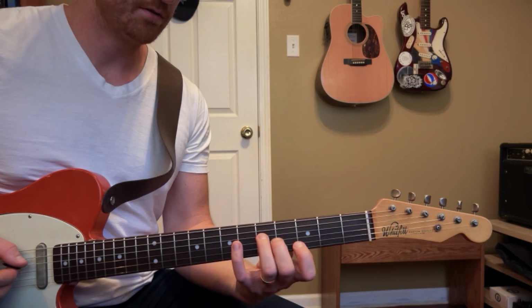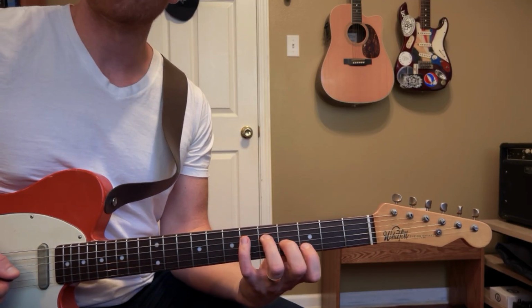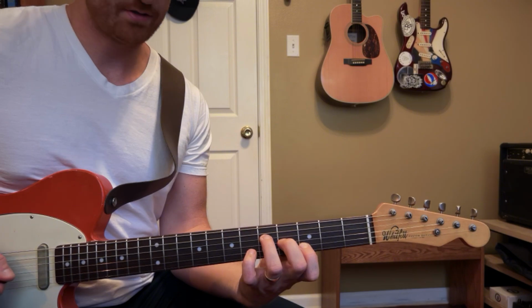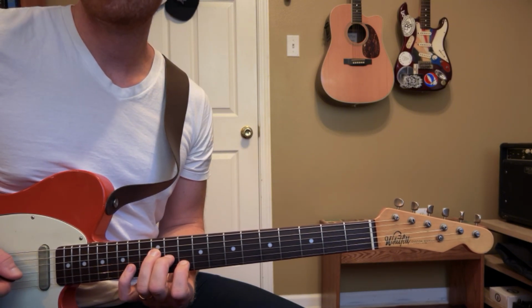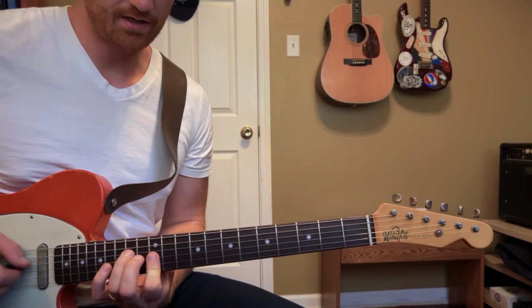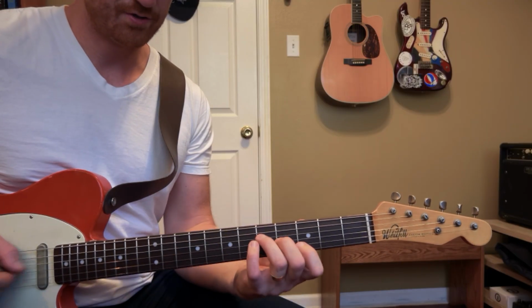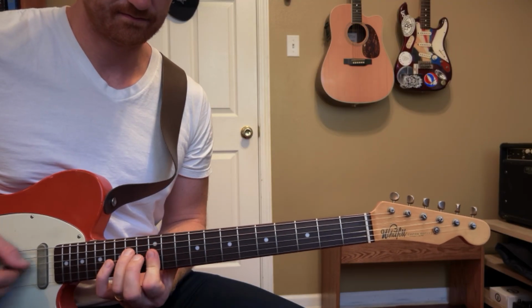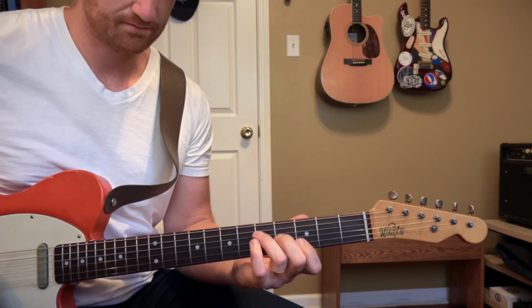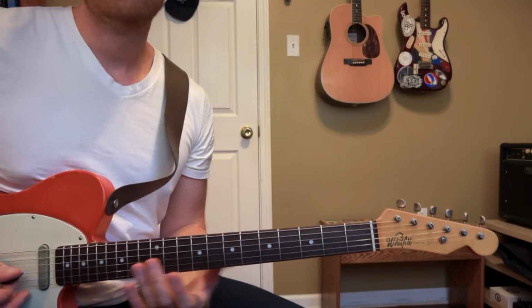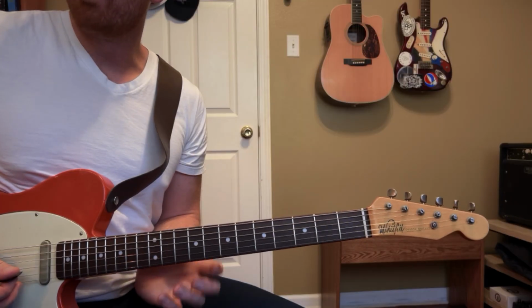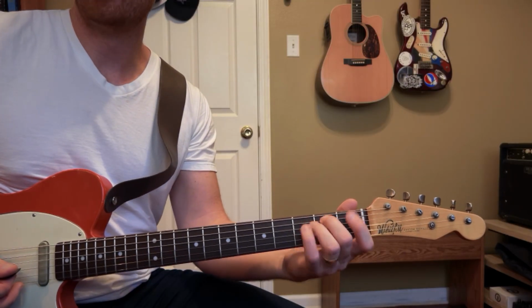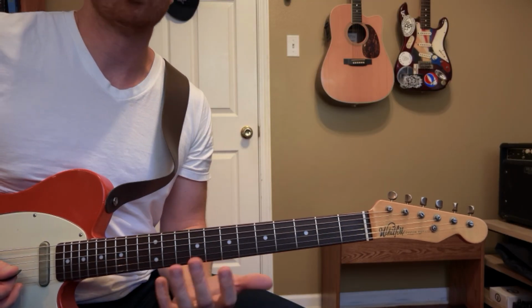Now I go down to the 5th fret, which is G major. Come back up to the 12th fret, which is D major. Right? So that would be E minor, C, G, D. That's already a tighter, more dynamic rhythm part than playing open strings or larger bar chords.